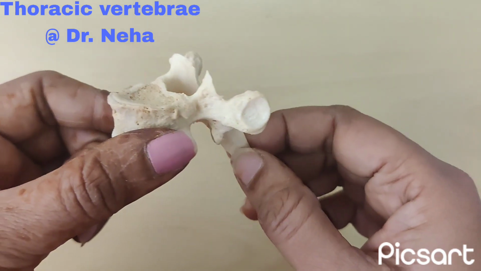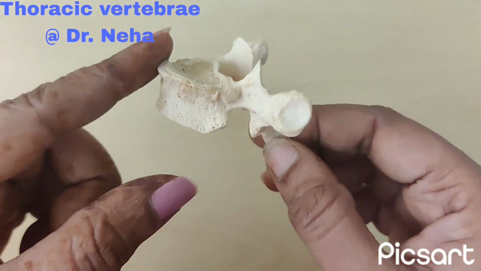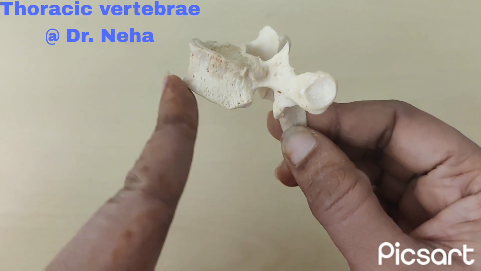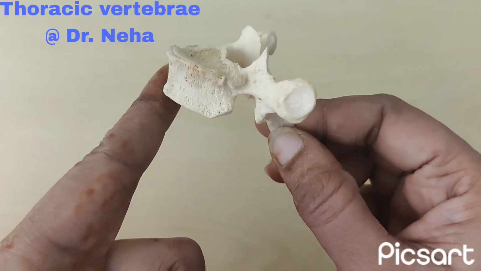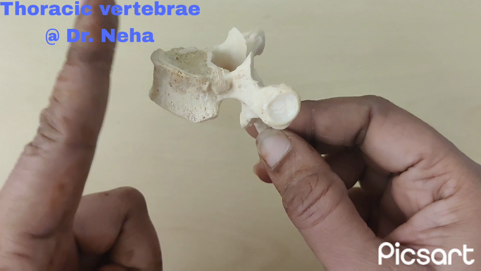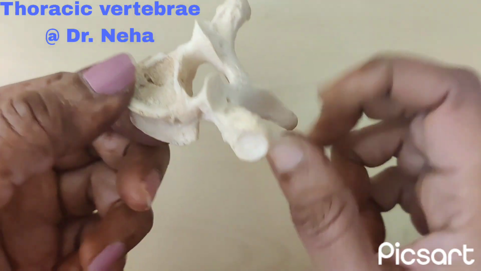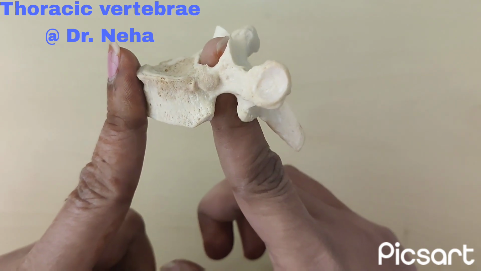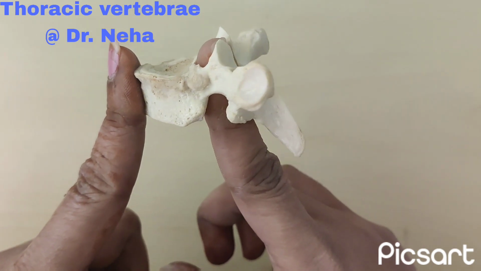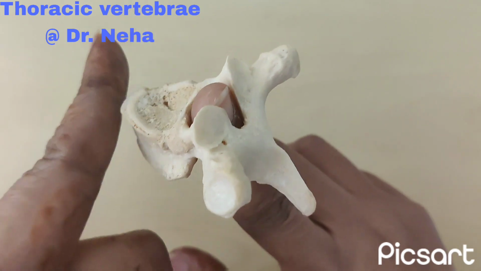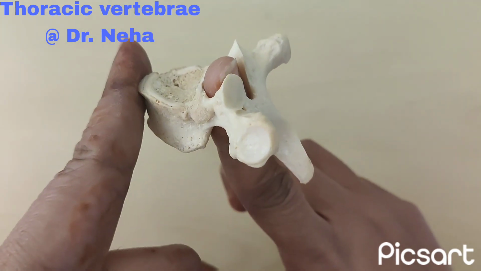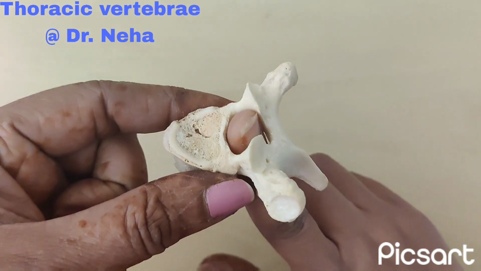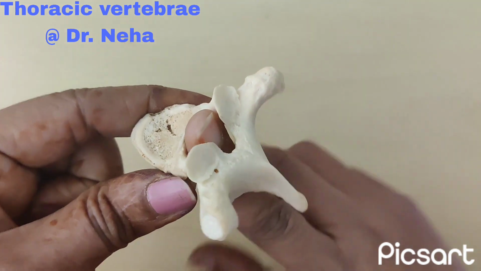Then we come to the attachments. The upper and the lower borders of the body, this is the upper border and this is the lower border of the body, give attachment in front and behind to the anterior and posterior longitudinal ligaments. So on the anterior side of the body we have the attachment of the anterior longitudinal ligament, and on the posterior surface of the body we have the attachment of the posterior longitudinal ligament.